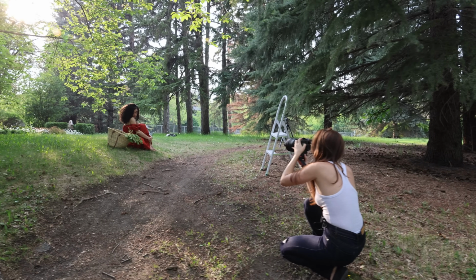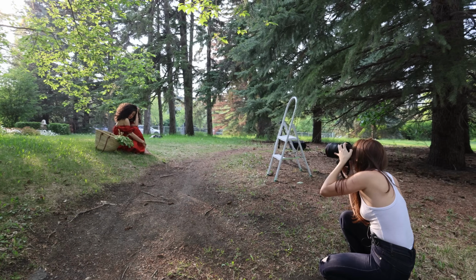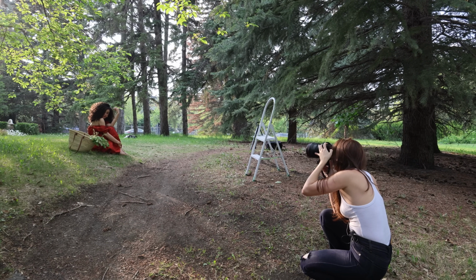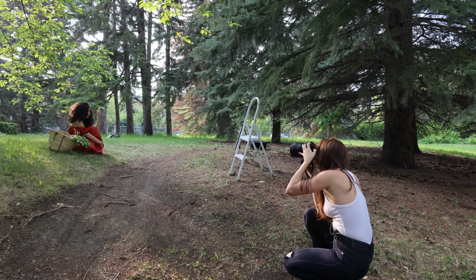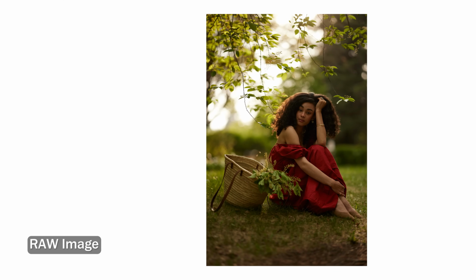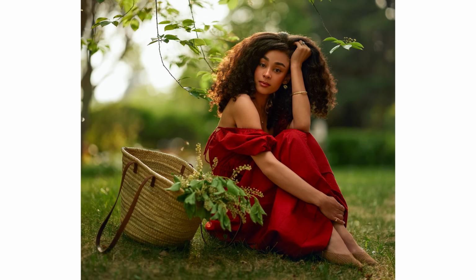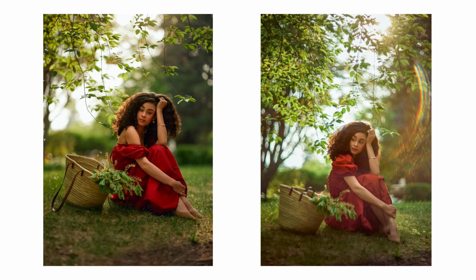For this next shot, I'm using the RF 85mm 1.2 lens. During the shoot, I was just kind of switching between the lenses and seeing what look I preferred in different locations. This is the comparison between the two, and let me know which one you prefer.